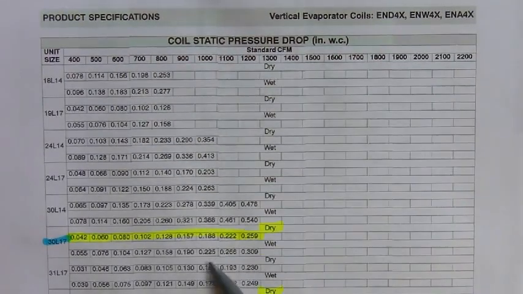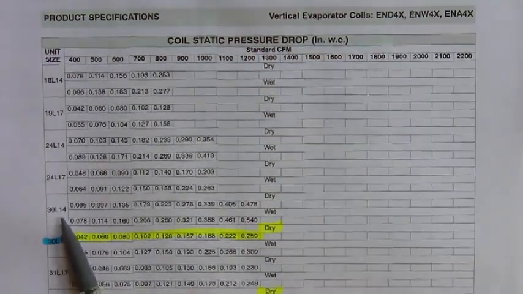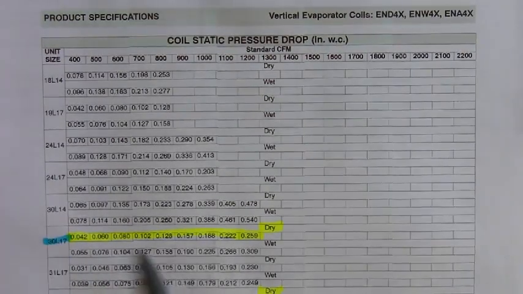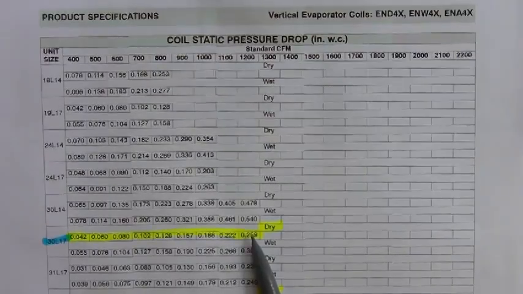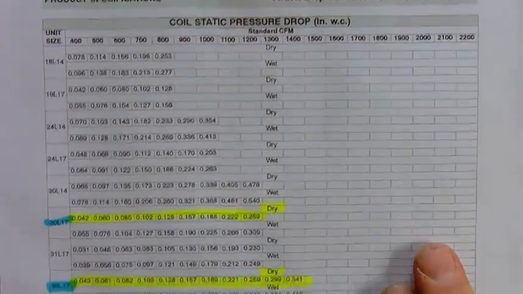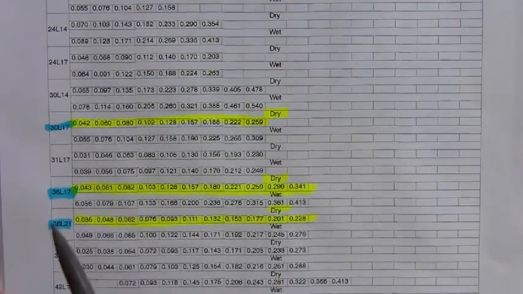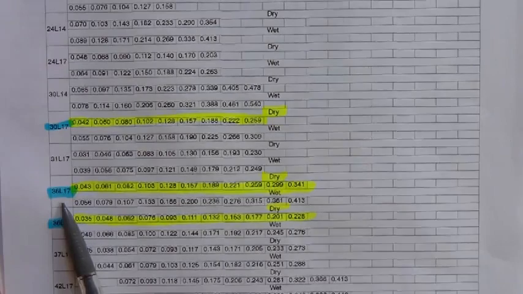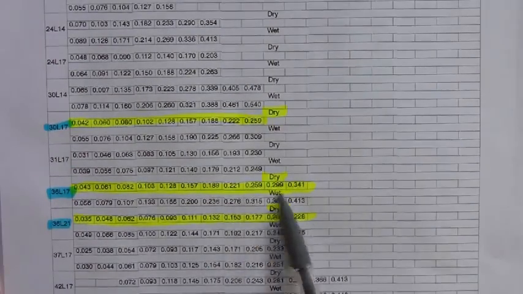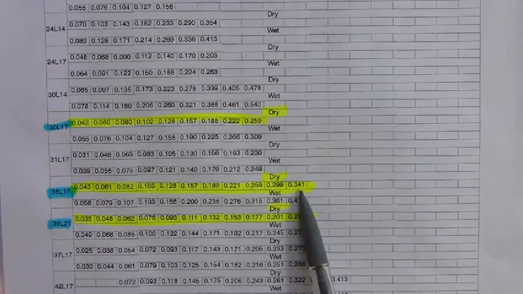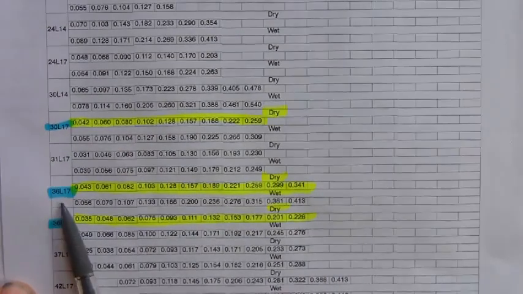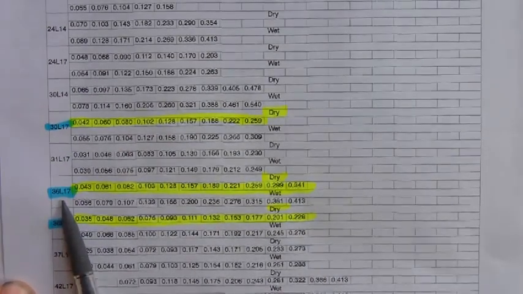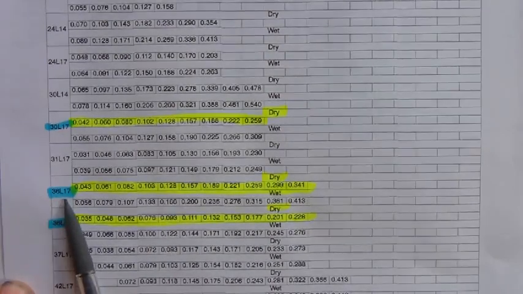When we have a look at the coils, you'll notice that the 2.5 ton coils can handle only a maximum of 1200 CFM, and so these coils could be too small. That leads us to the next size up, which is a 3 ton coil. We can see that the 3 ton coil can handle up to 1400 CFM. So we can go through the first scenario with the physically smaller 3 ton coil, so that'll be the 36L17.